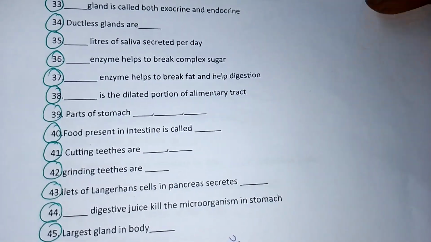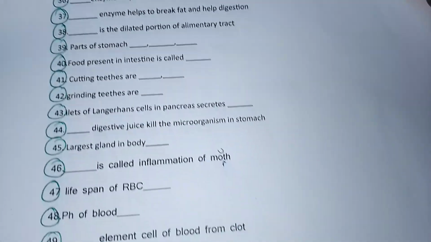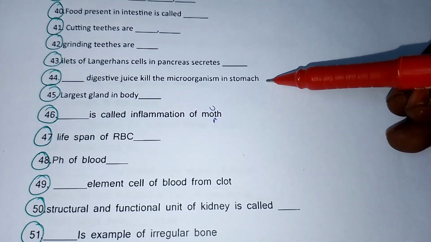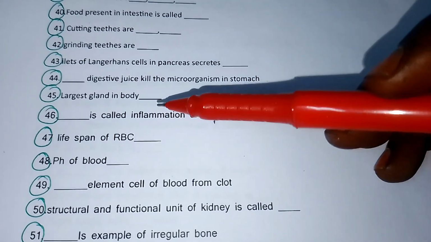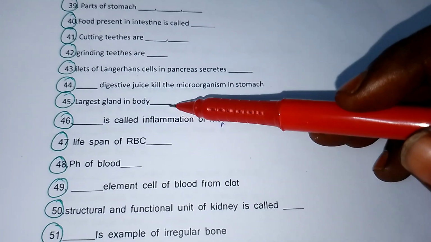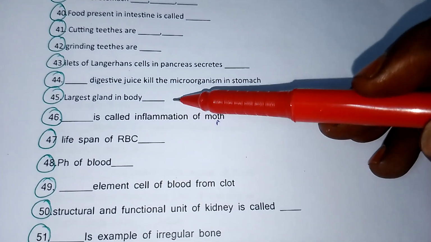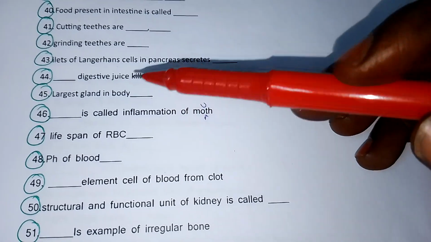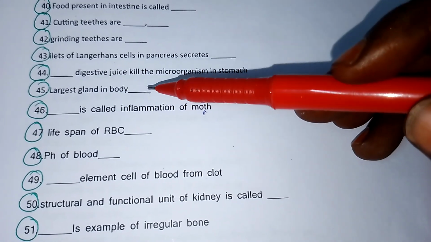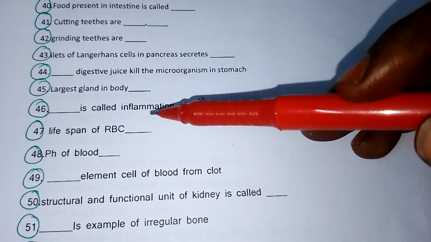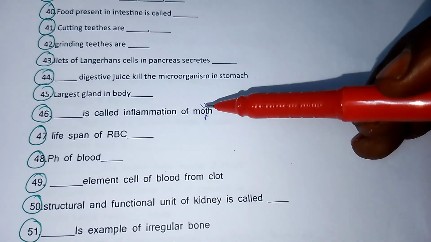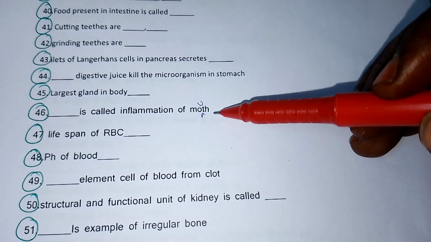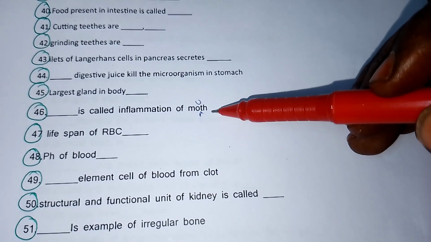Islets of Langerhans cells in the pancreas secrete insulin. Which digestive juice kills microorganisms? HCl. Largest gland in the body is liver. Both exocrine and endocrine gland is pancreas, but the largest gland is liver. What is the inflammation of the mouth called? Inflammation of the mouth is called stomatitis.